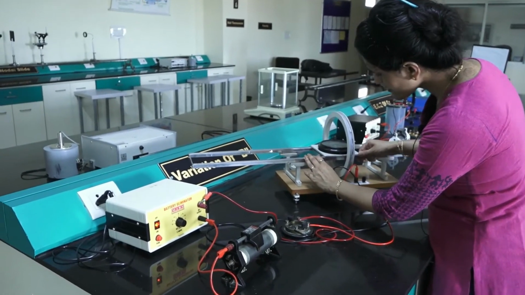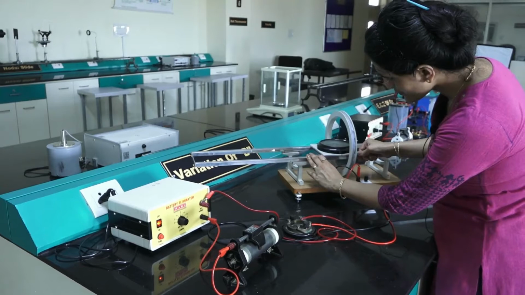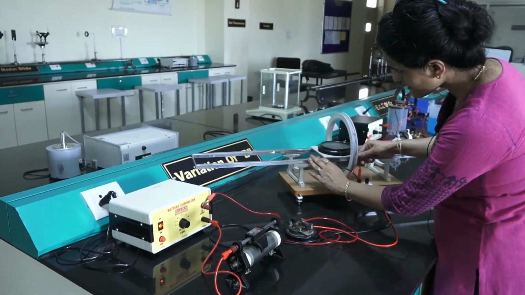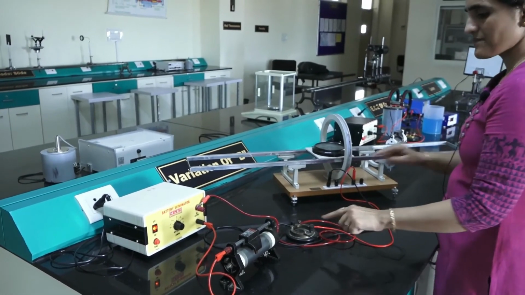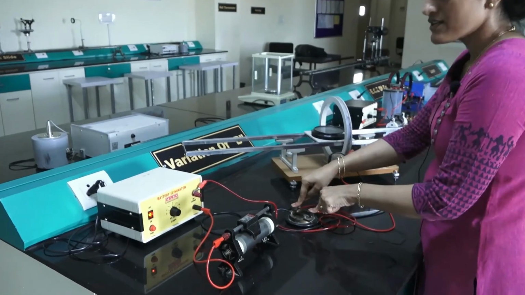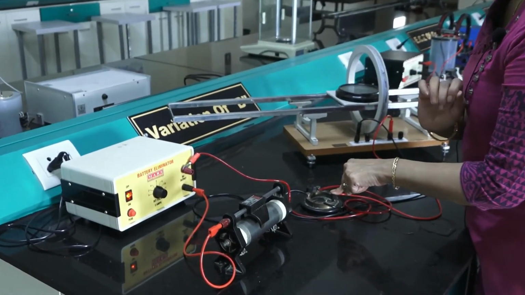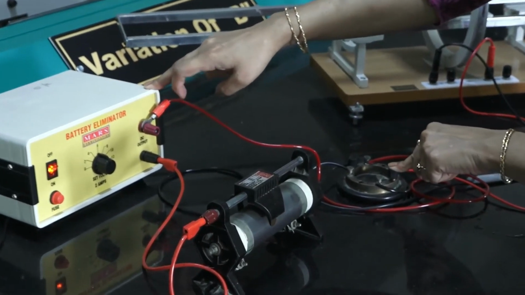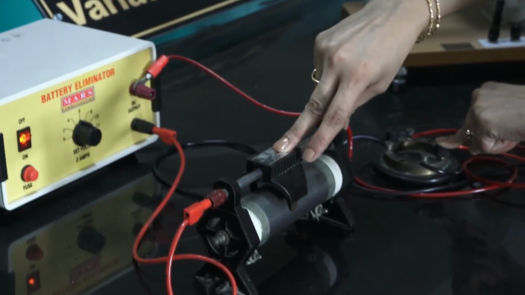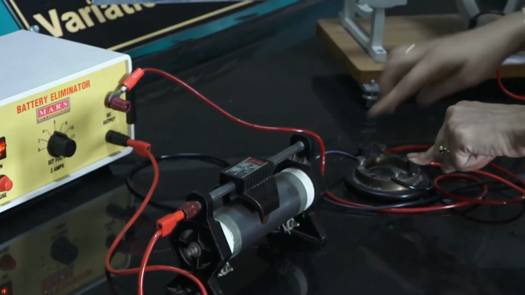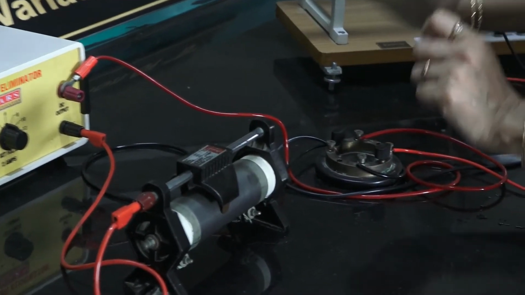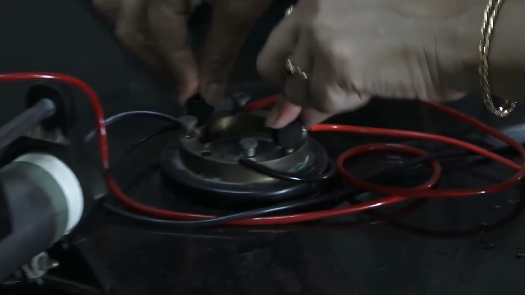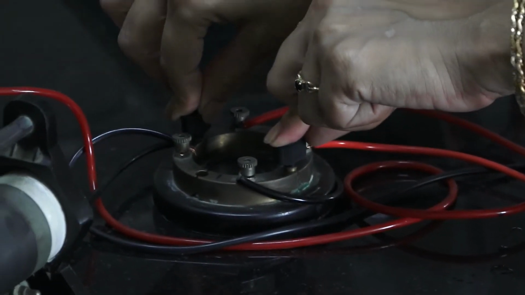That is, first of all I will place it at 2 centimeter and I will take the readings. So for the reading, I don't have to touch any other part of this experiment. That is, we don't have to change any current value in this battery. We don't have to move the rheostat. Just we have to use this commutator key. Commutator key has a function which reverses the direction of a current.